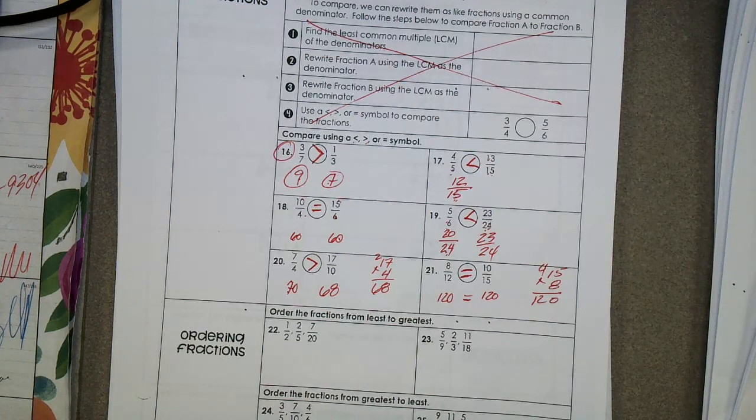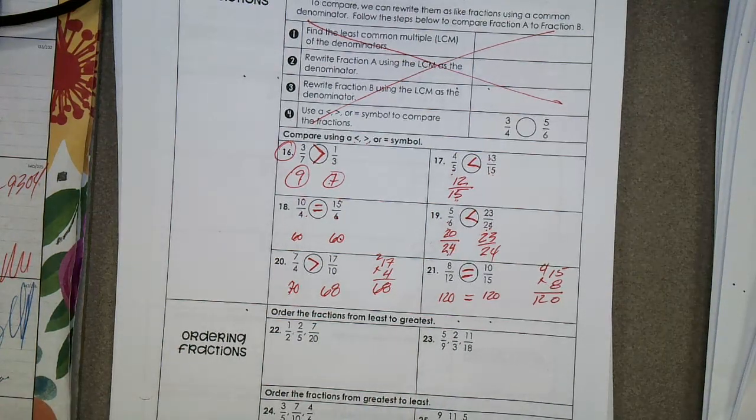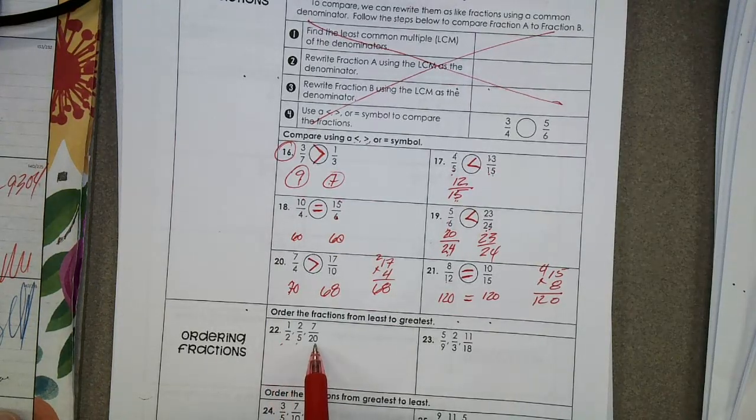And let's get in down here to ordering fractions from least to greatest and greatest to least. Now, when we order fractions, we're unfortunately going to have to write all of these with a common denominator, right? And we're looking for the least common multiple of these three numbers, okay?